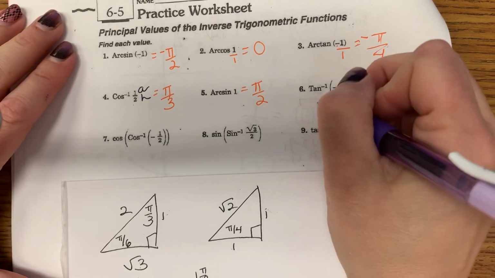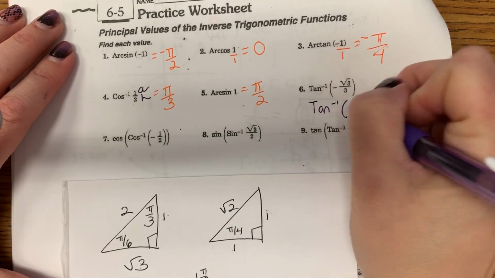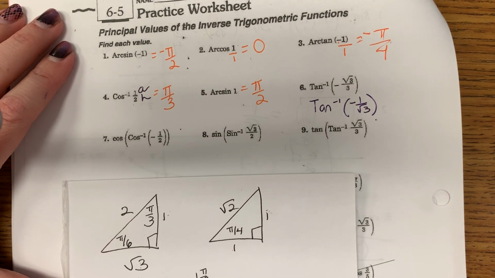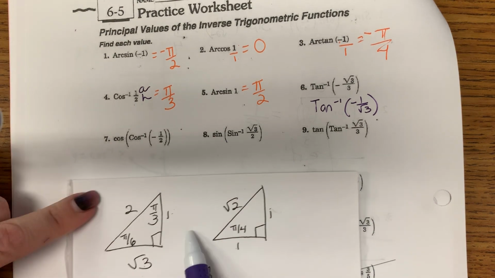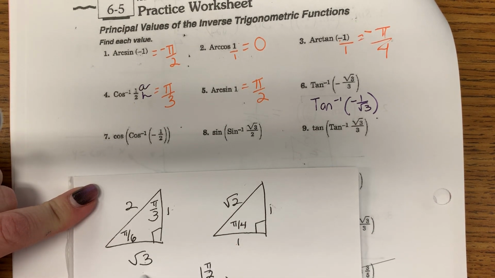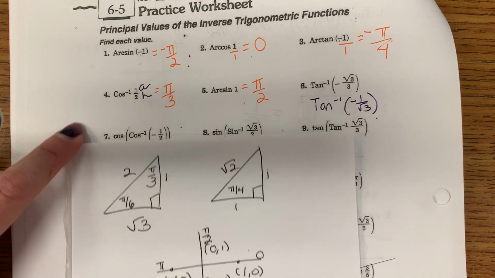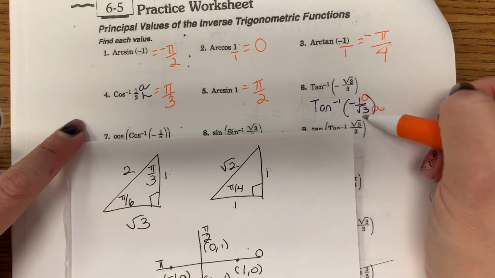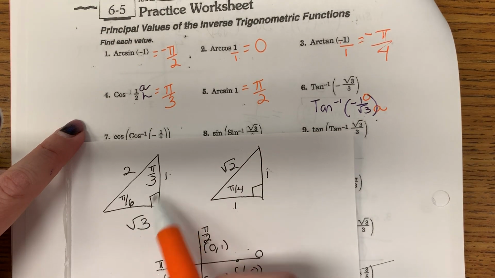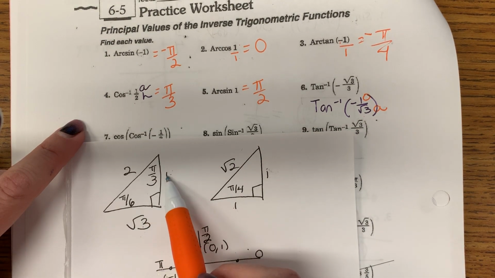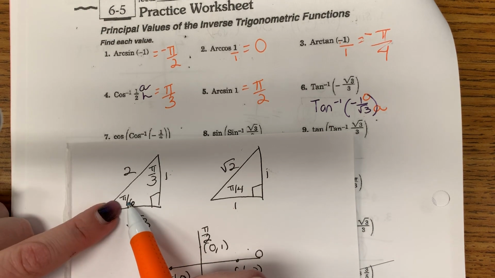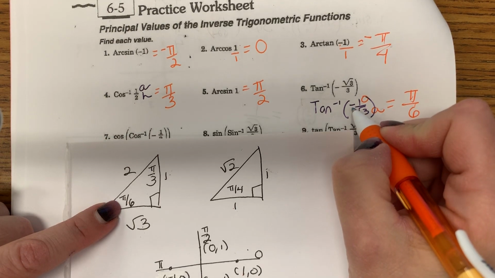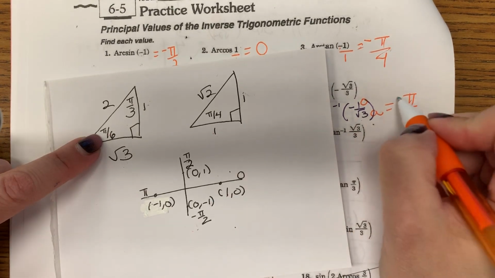And then for 6, I think of root 3 over 3 as 1 over root 3 because that's the way I have my sides labeled. I don't have the denominator rationalized. So this is asking when opposite over adjacent is 1 and root 3. So here's my 1 and root 3. Opposite of the 1 is pi over 6. But a negative ratio for tangent puts me at a negative angle.